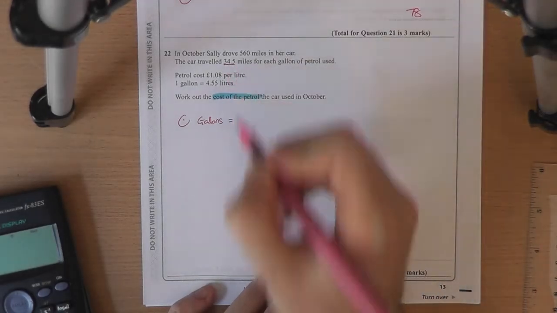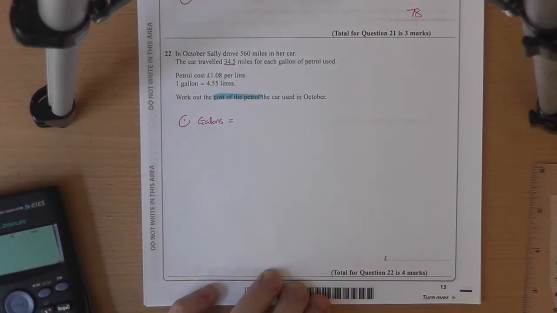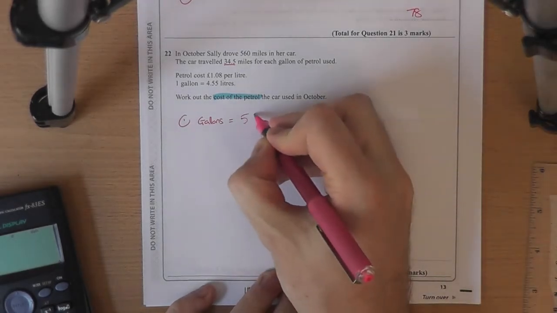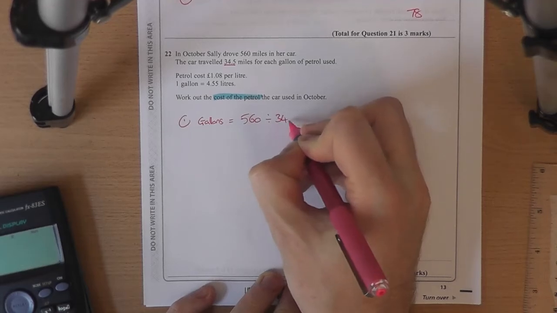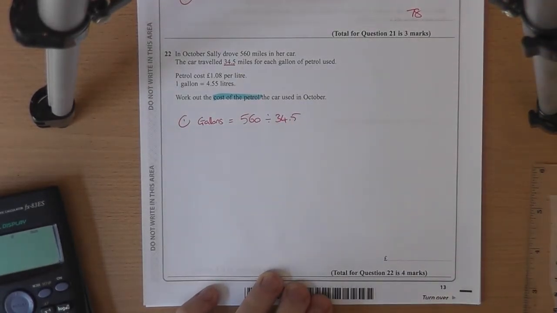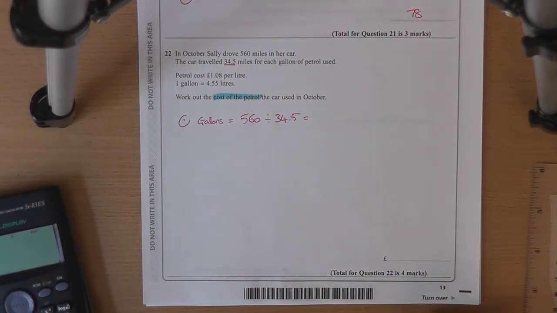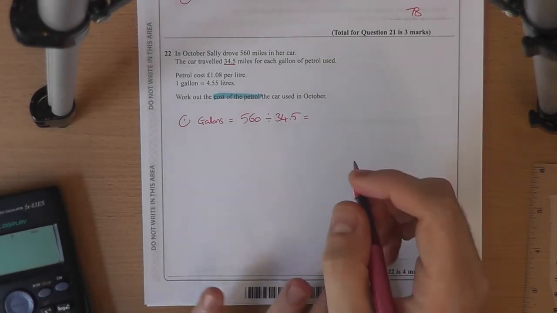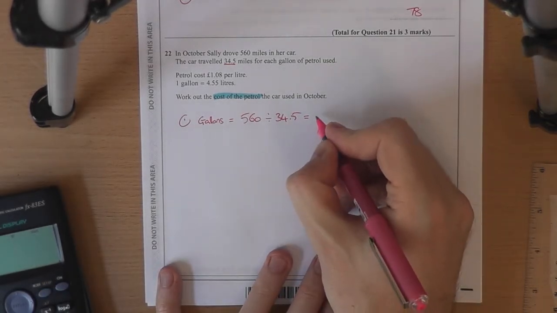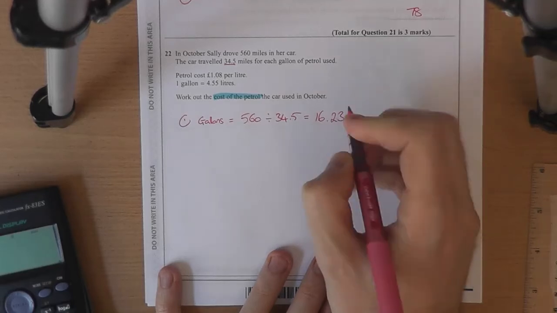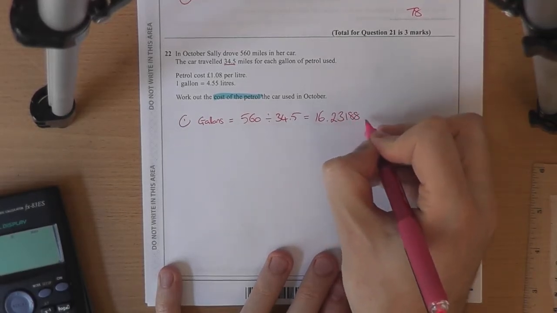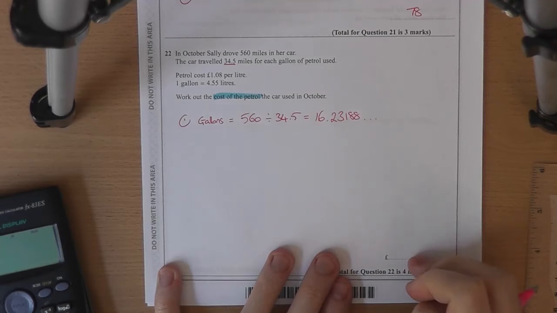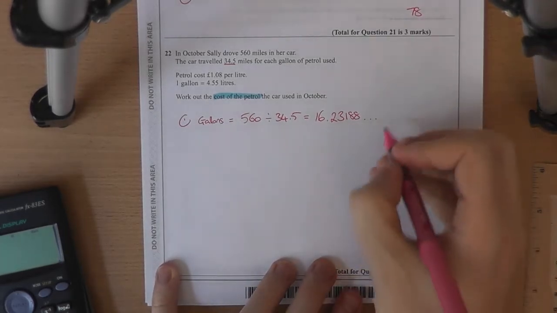So we need to know how many 34.5s there are in 560, because that will tell us how many gallons of petrol we used. So the number of gallons is 560 divided by 34.5. Because knowing how many 34.5s we need to get up to the 560, that will give us the number of gallons used. So 560 divided by 34.5, 16.23188. And I'm going to keep that information there. I'm not going to round yet.